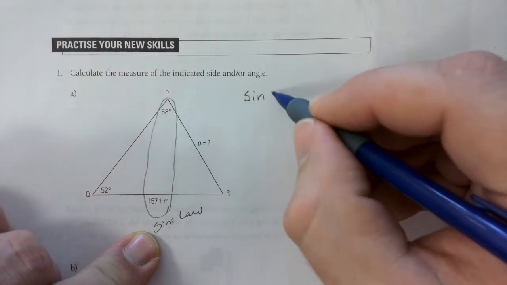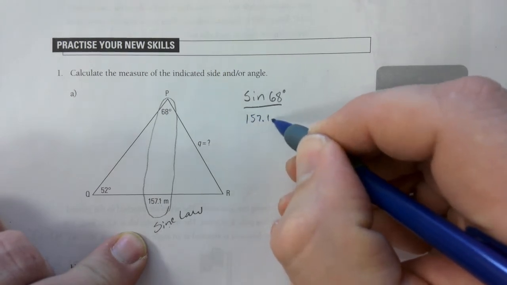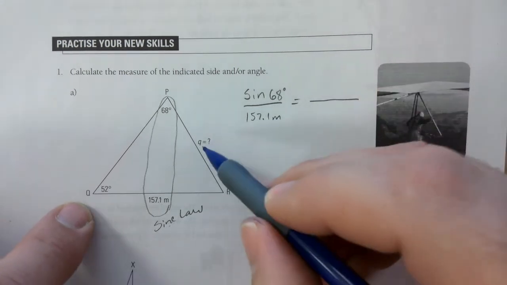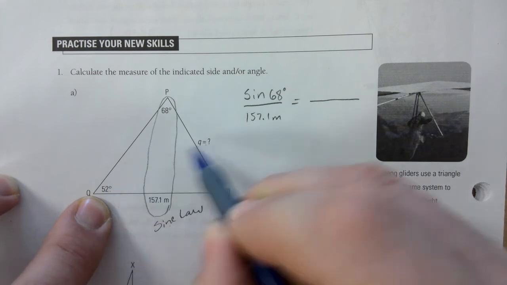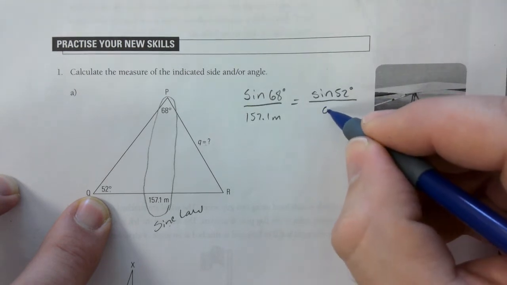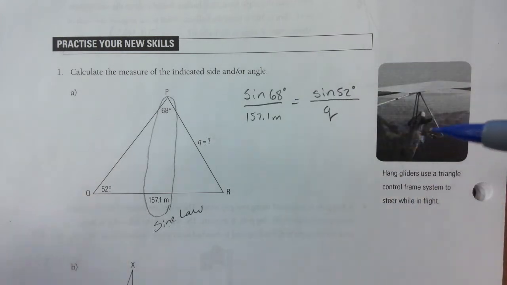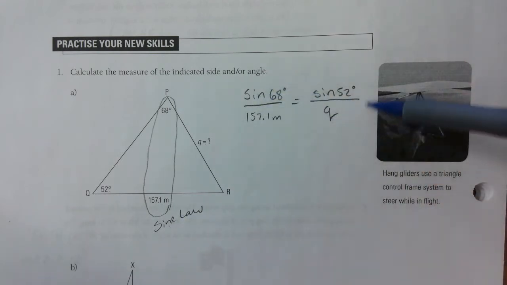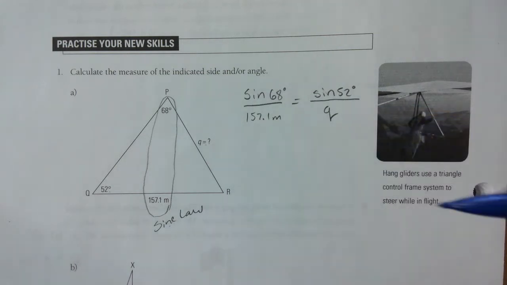So you would go sine of 68, make sure it's always sine glued to the angle, and then it's 157.1 meters. I'll put the units down so you know that meters go with meters. And they're asking for this side, and you're given the angle across from it, so this is actually a fairly straightforward example. Side Q, so we're going to use that. This is your setup. So you would get 2 marks. 1 mark for determining that it's sine law, another mark for setting it up correctly, and then 1 more mark for actually solving for Q.